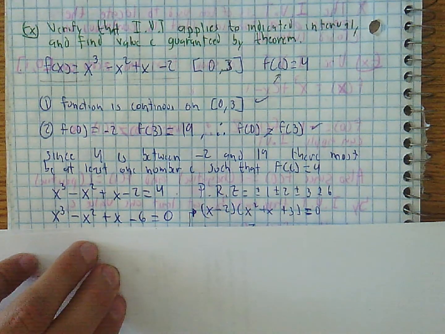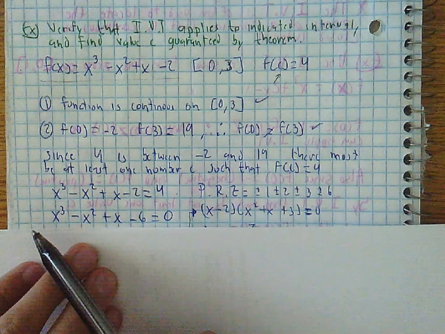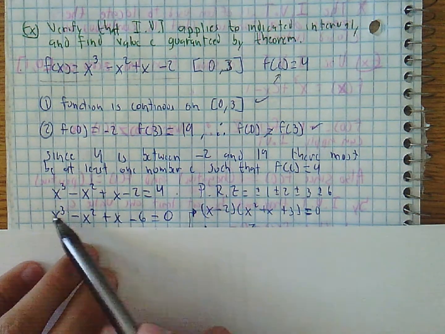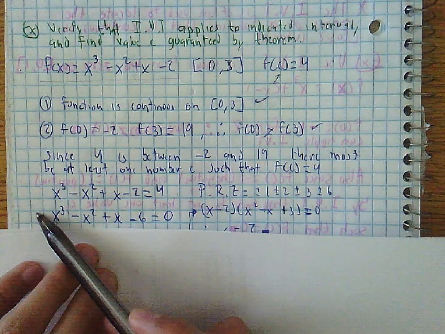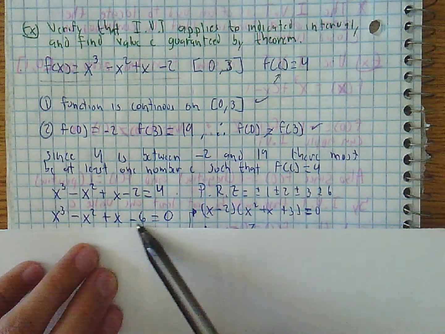Okay. So first I'm going to try in this case to see if this factors. I will attempt grouping, but grouping will not work for this scenario. All I can factor out of this would be an x squared, which would leave me with an x minus 1.